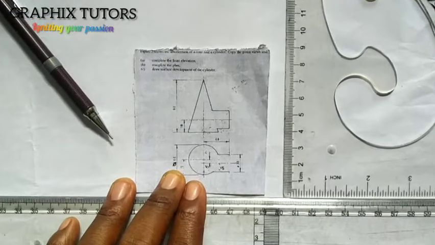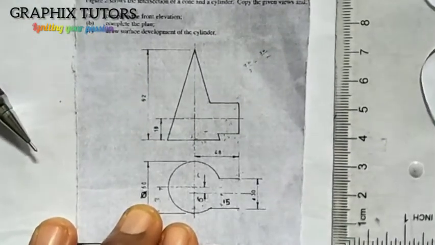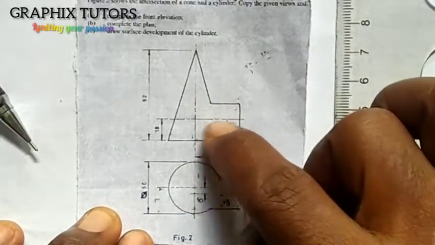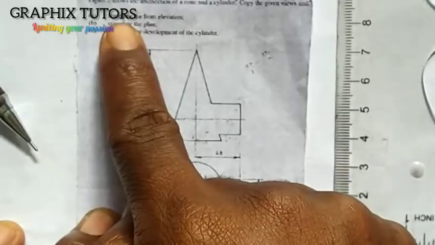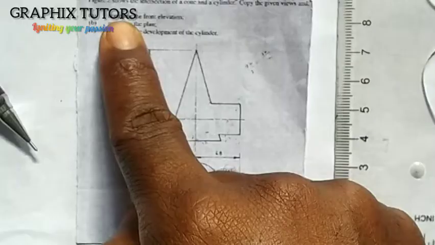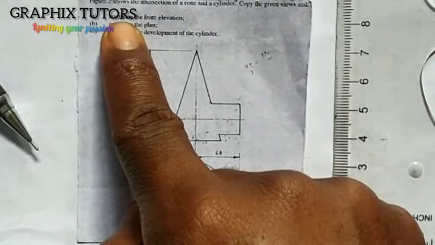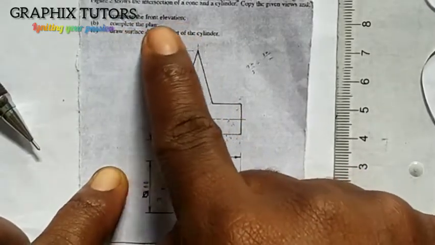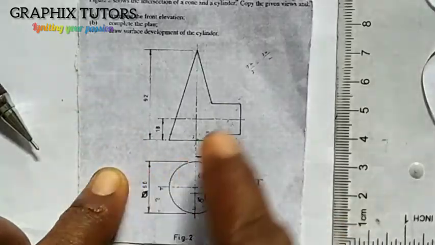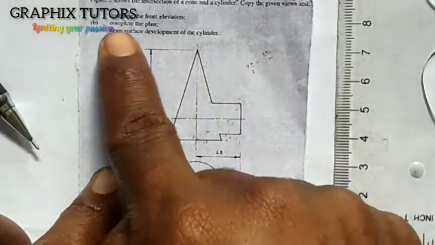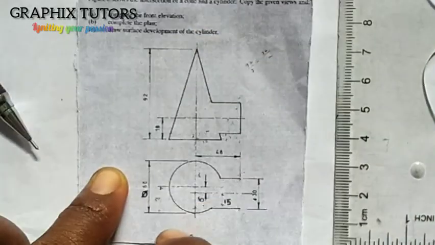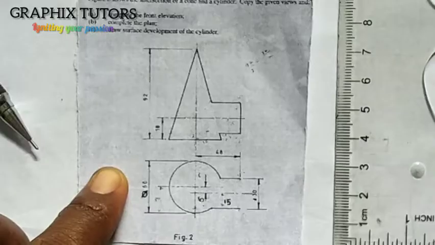Now this is what we have here, right? So we want to see the curve of intersection here and also here. That's why in the question we are told to complete the front elevation, which is this here, and complete the plan, this is the plan, and we should draw the surface development of the cylinder, right? So let's see how it goes.